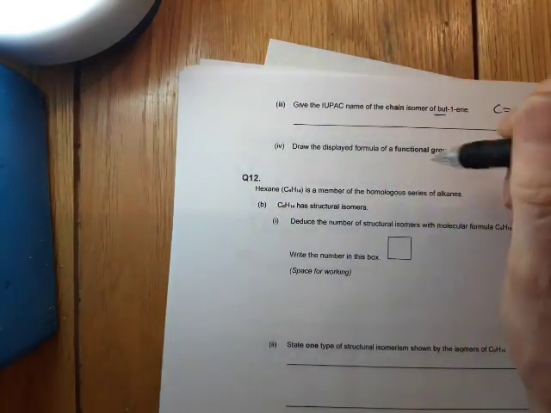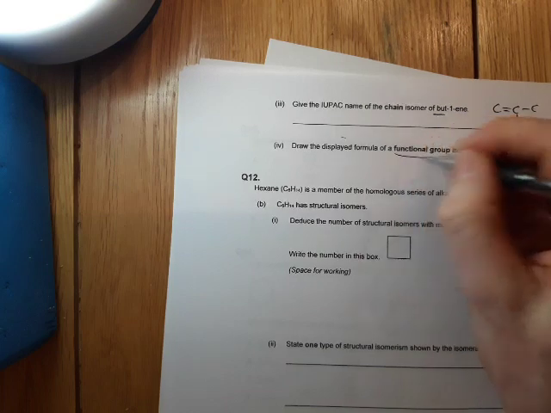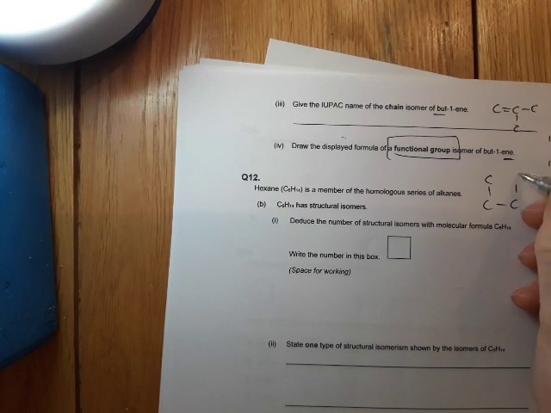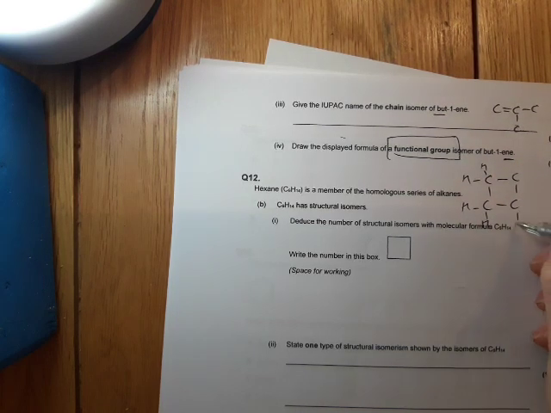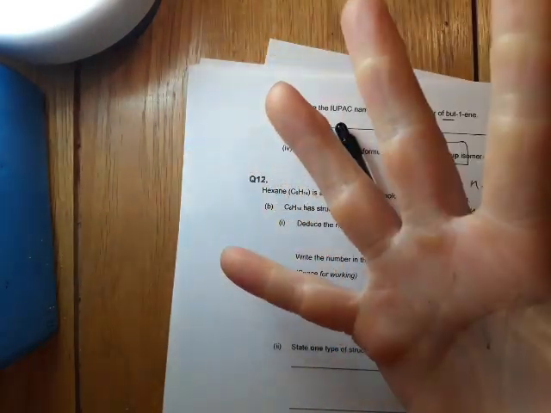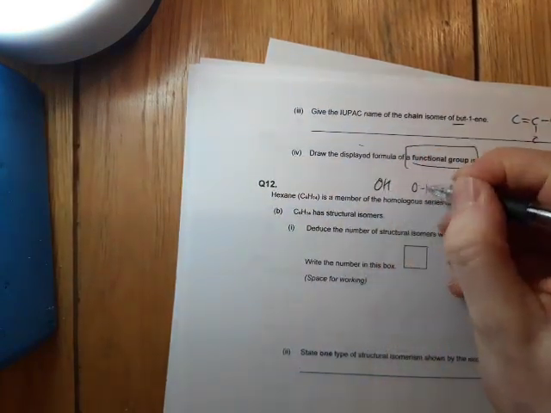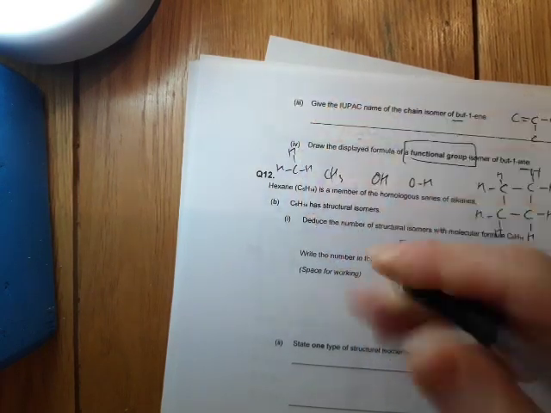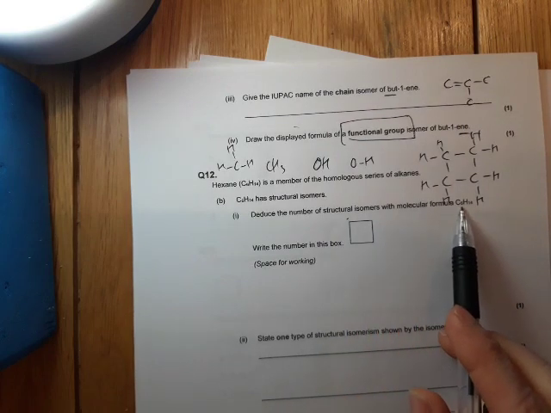Right, draw the displayed formula of a functional group isomer of but-1-ene. Functional group isomer of an ene. Displayed. Just done this. It's very similar to the last question. Displayed means you display all of the bonds, like a peacock displaying its feathers. You need to show everything. That means you're not allowed to write OH, you have to draw the O-H bond. You're not allowed to write CH3, you have to show every bond. Deduce the number of structural isomers with a molecular formula C6H14.